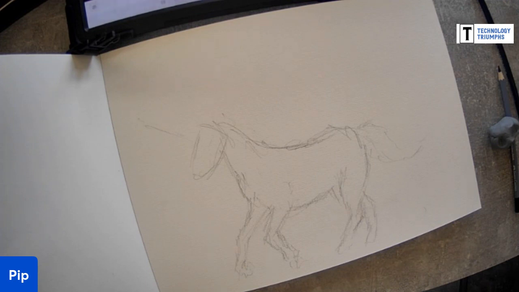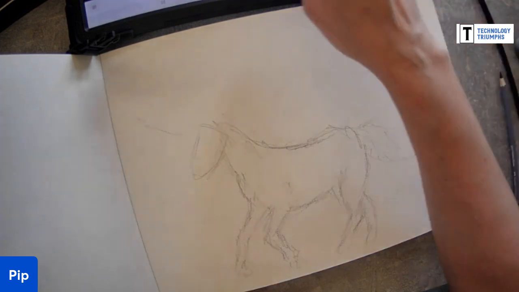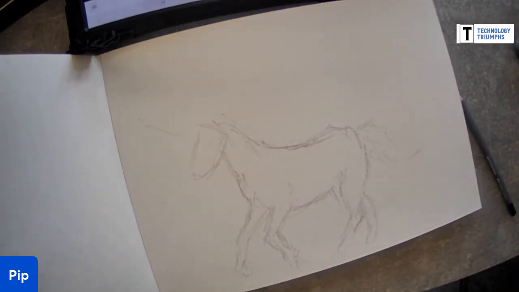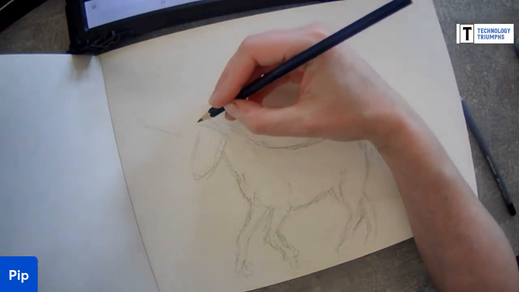Michael's already drawn the horn and everything. He's got way ahead of me because I was rambling too much, wasn't it? All right. You learn everything you know from me, though.